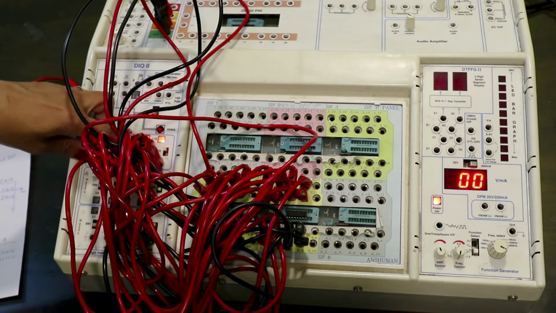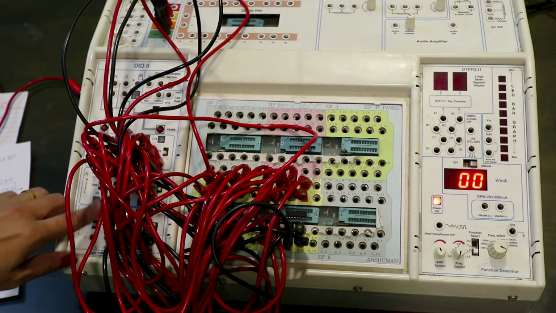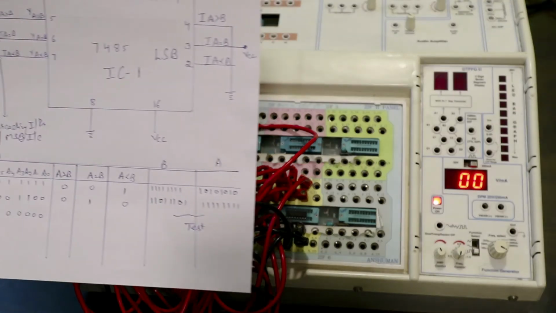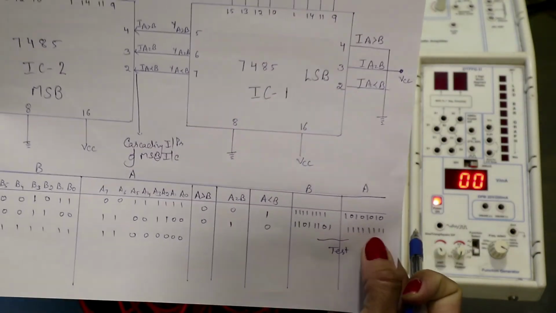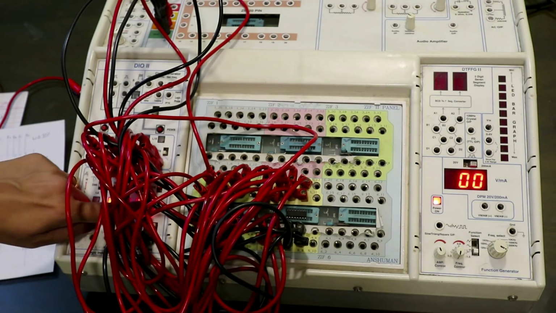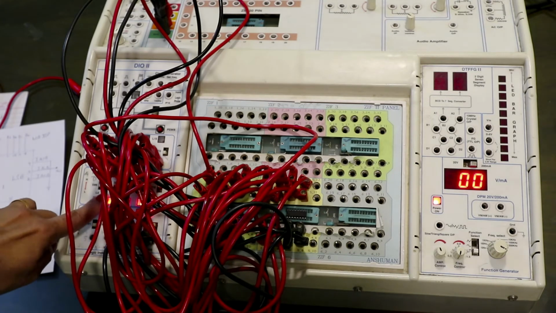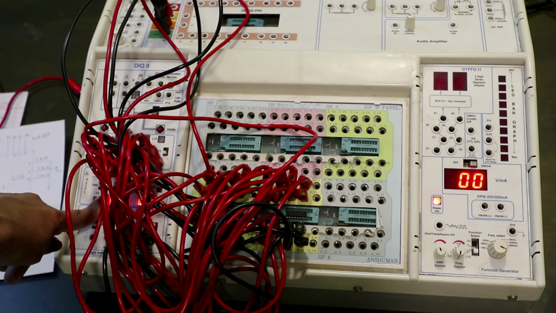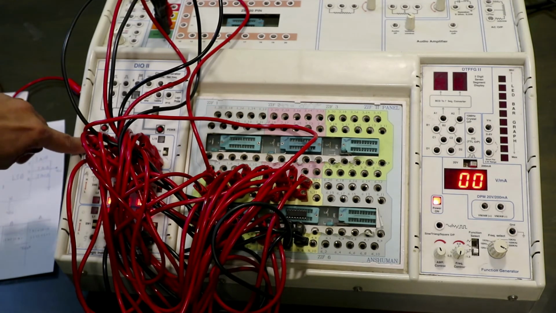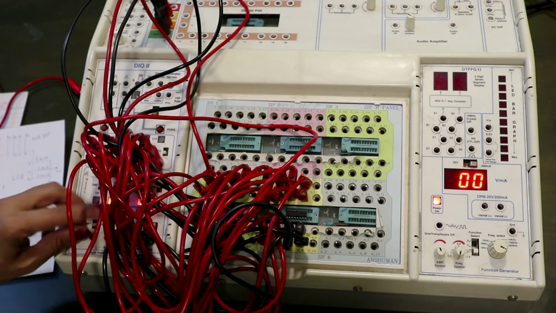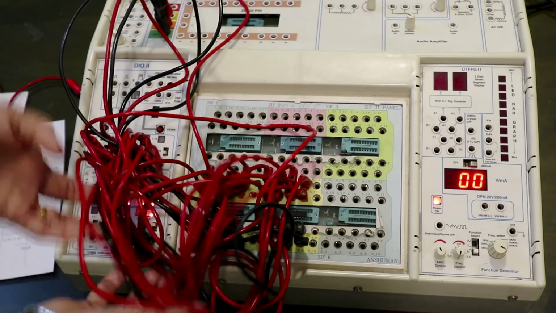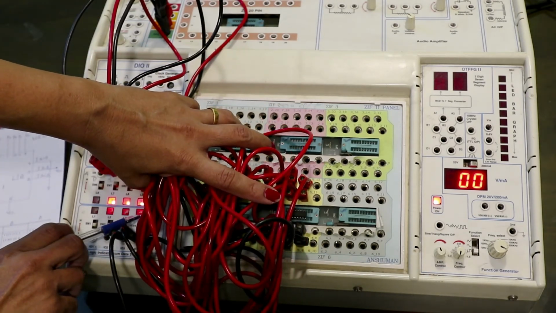Now I make this off, and I'm going to consider the opposite case where I'm going to make all A values equal to 1, right? So second section I'm going to keep on, all the LEDs are on. So that means my A values from A0 to A7, LSB and MSB values are 1, and I have taken B as 0. So now I'm going to check the output. My first LED is glowing. So that is for A greater than B. So this first one, right?